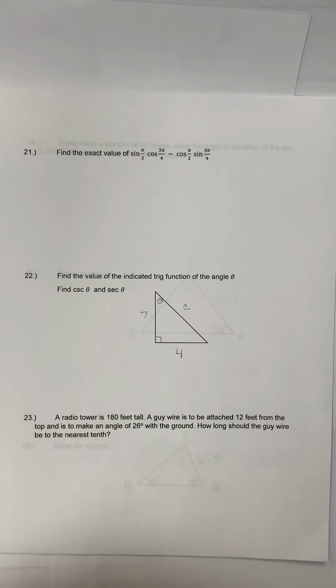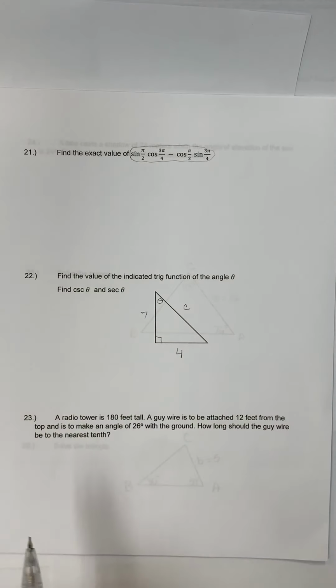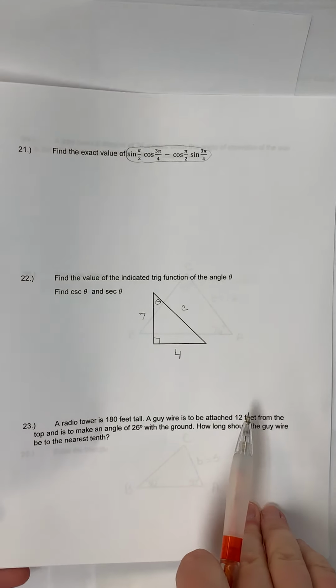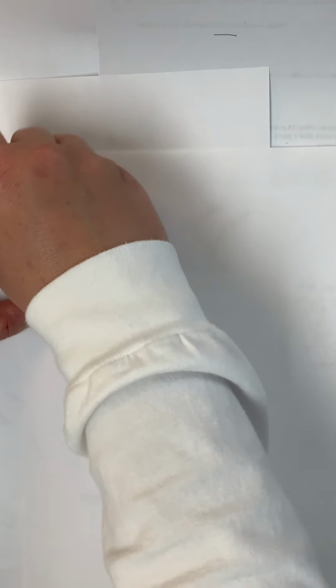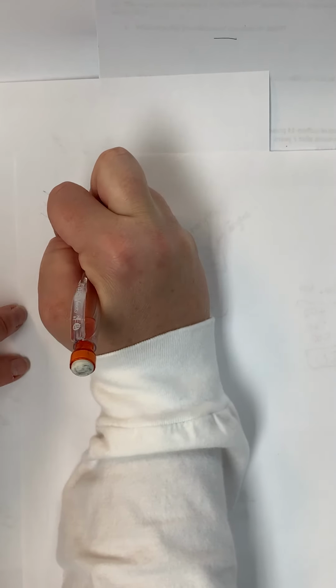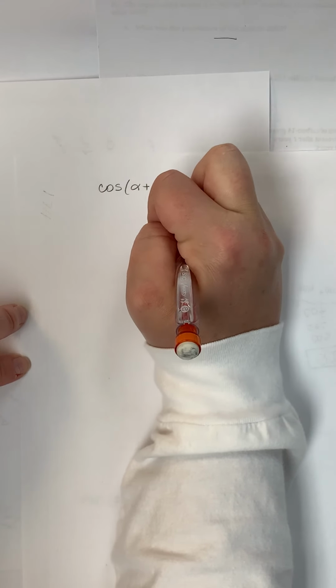Find the exact value of this. Well, what in the world is that? That, ladies and gentlemen, is a difference formula for sine. So let's write some more formulas down, shall we? In addition to those formulas, this was left over from Trig Stats. In addition to that tangent sum and difference formula, we need to write down some other sum and difference formulas because, again, there's 93 questions and who knows what you're going to get.